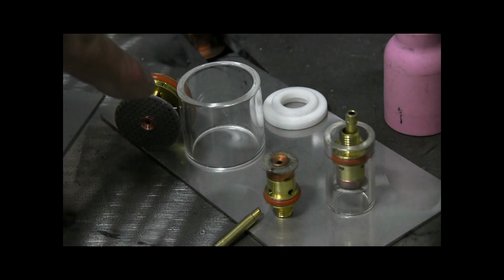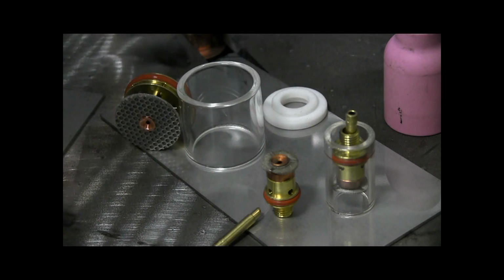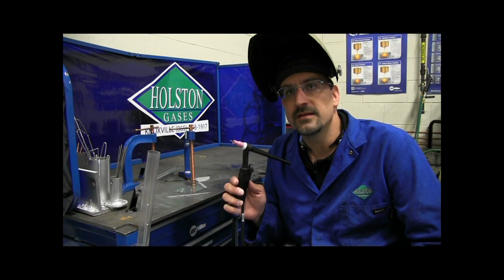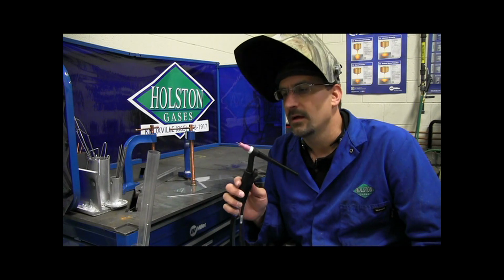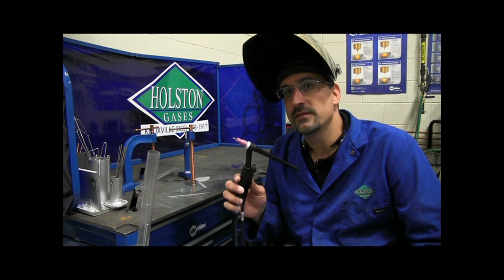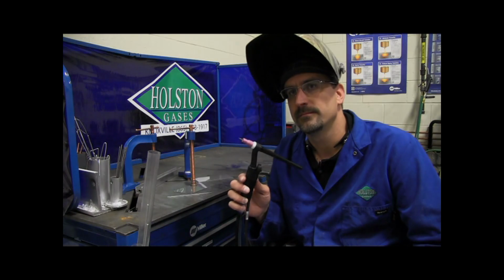And by the way, if you're using a gas cup like this, the recommended flow rate, depending on how far you have your tungsten sticking out, might be as high as 40 cubic feet per hour, maybe 45. So now I want to demonstrate what might happen if you have your tungsten sticking too far out of your cup with the right flow rate, and let's see how much oxidation is present on this freshly sharpened tungsten.